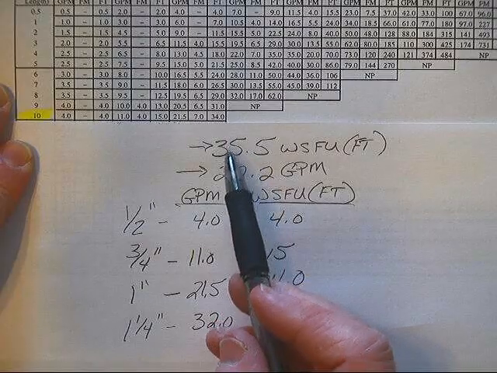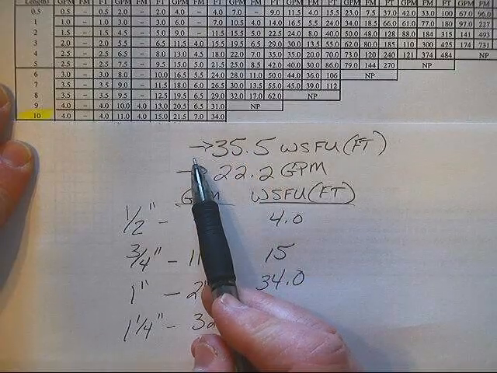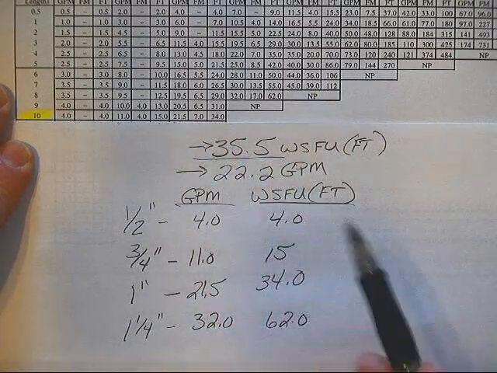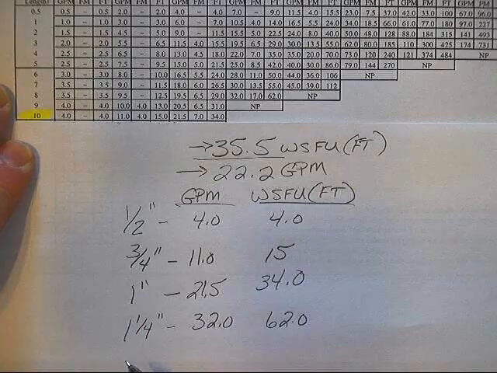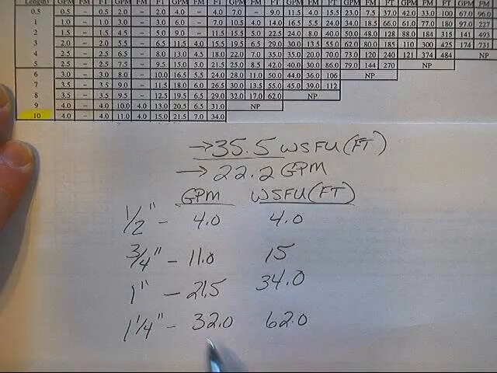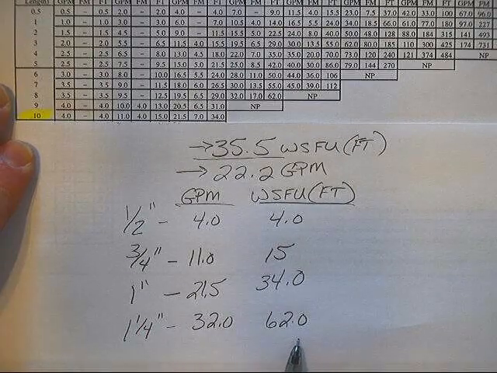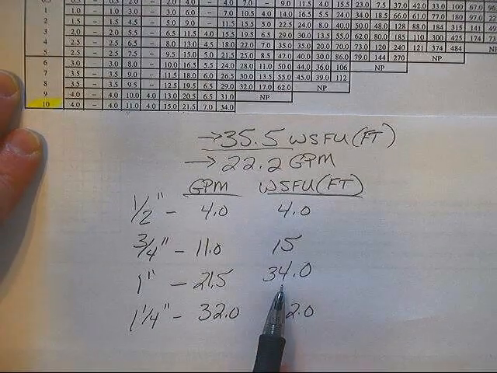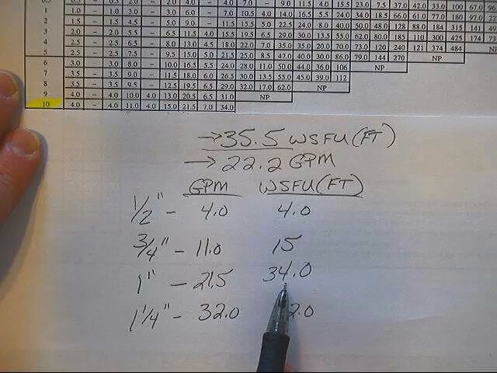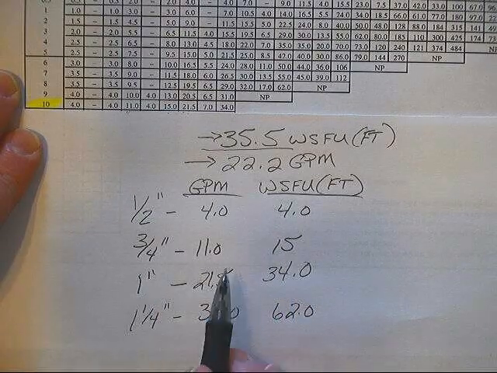As you look back, we needed to go up to 35.5 WSFU. That means any pipe in our design that is carrying 35.5 WSFU will have to have 1.25". Once we drop down to 34 WSFU, we could then run 1 inch, and so on.